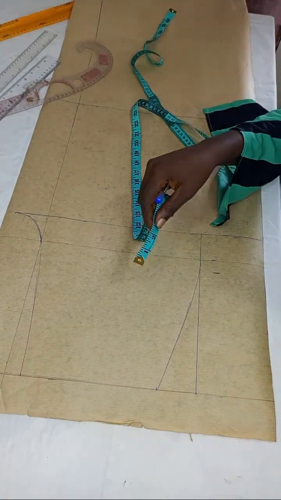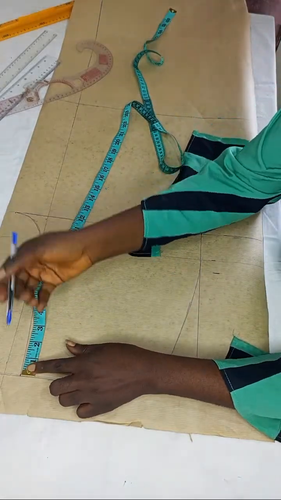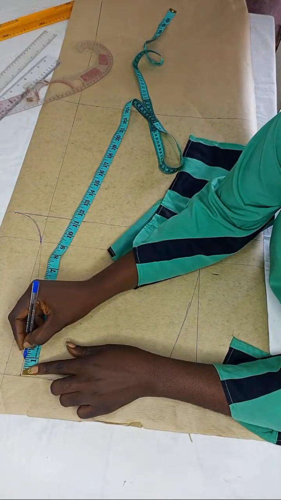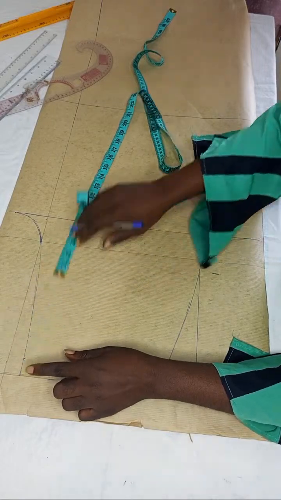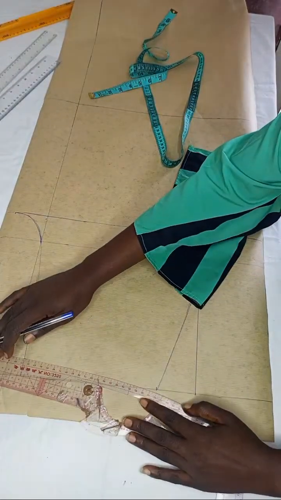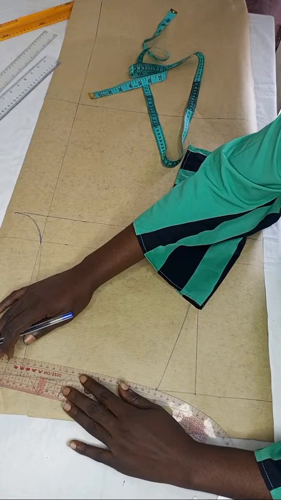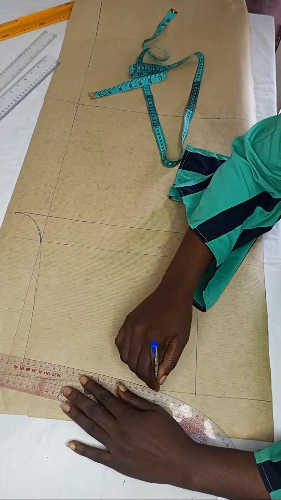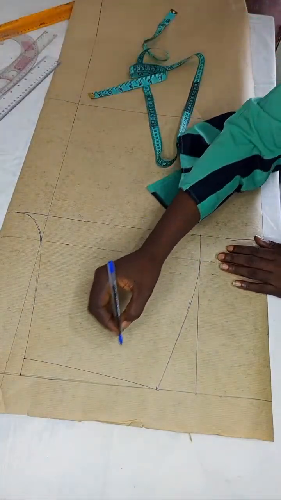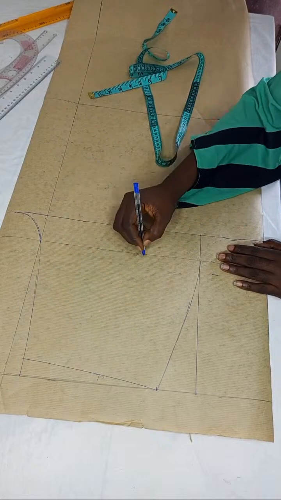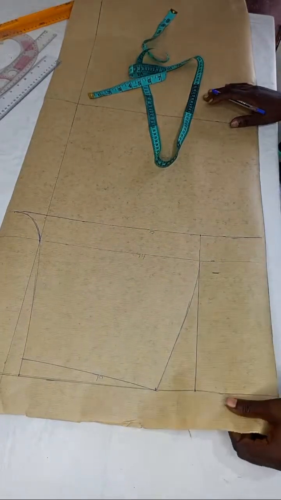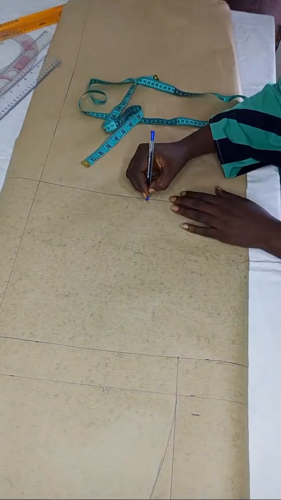And for a normal waist trouser, we are going down by 1 inch. But for a high waist trouser, there's no need to go down. So we come down by 1 inch and we shape it back to the waistline. So this is the waistline, the hip line, the crotch line, knee line.